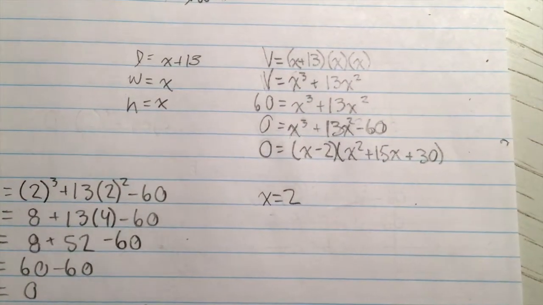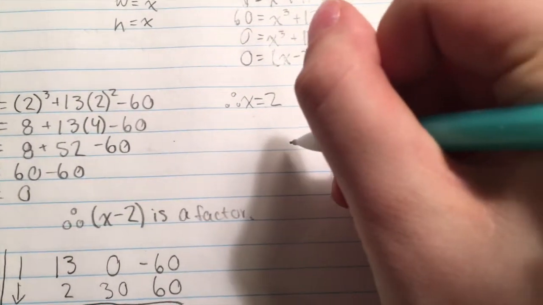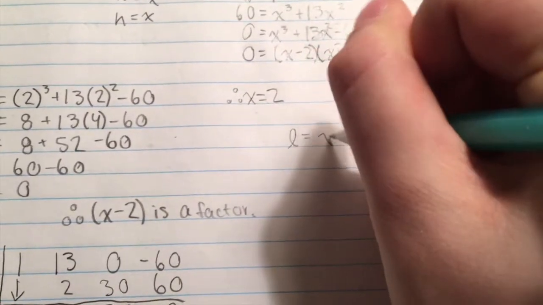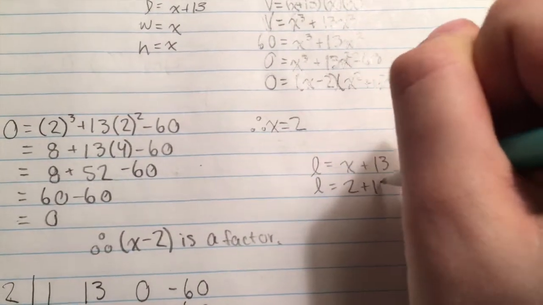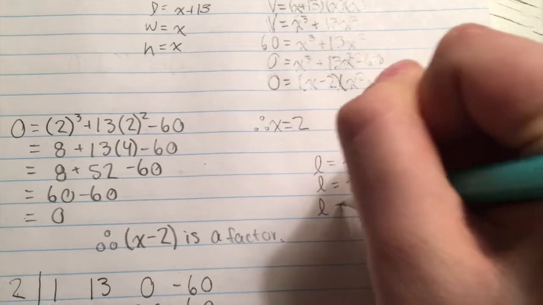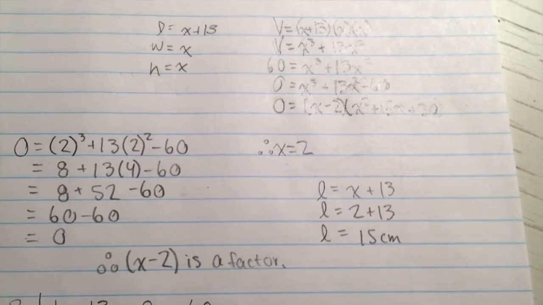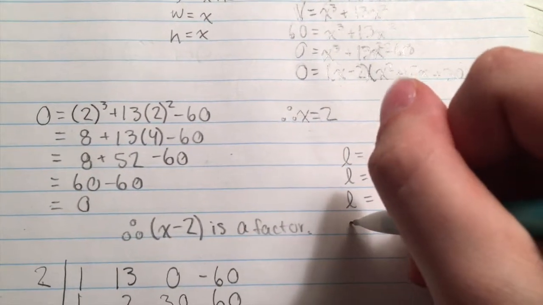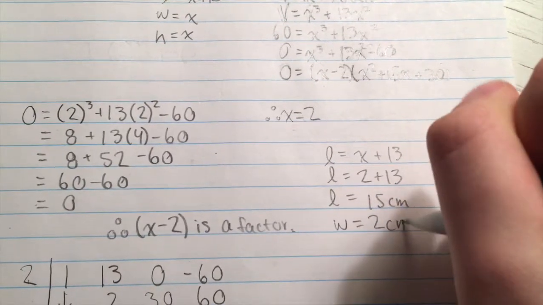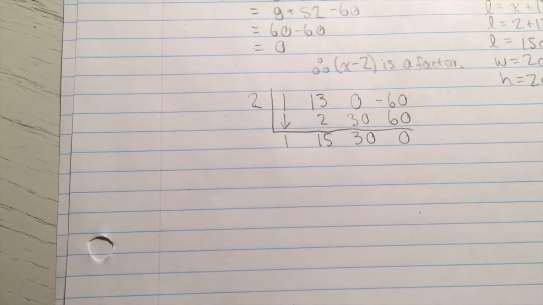And now that we have an x value, we can substitute it in to find the dimensions of the box. We know the length is equal to x plus 13. Therefore, the length is equal to 2 plus 13, meaning it is equal to 15 centimeters. This means that the length is equal to 15 centimeters, the width is equal to 2 centimeters, and the height is equal to 2 centimeters. Now we need to write out our therefore statement.